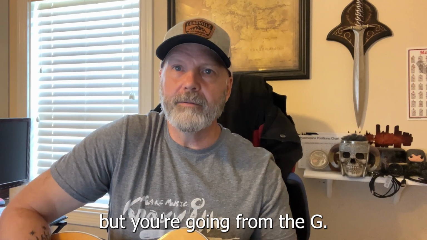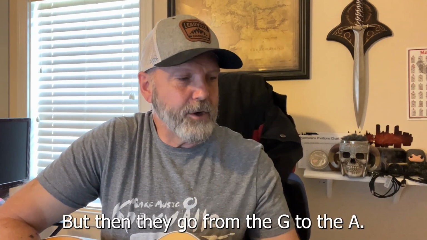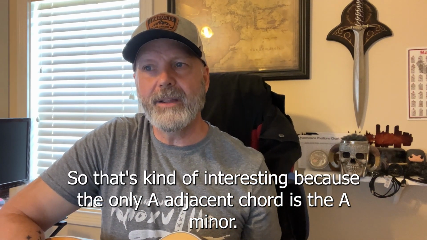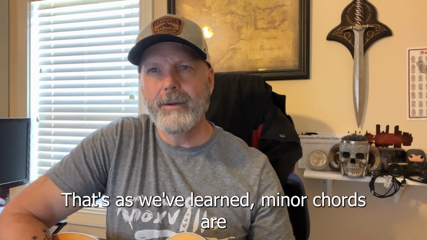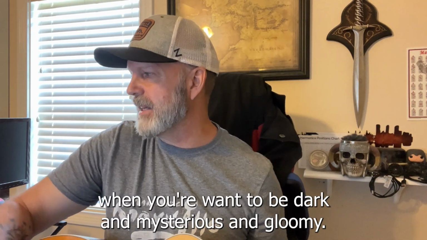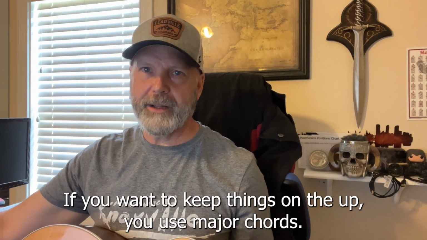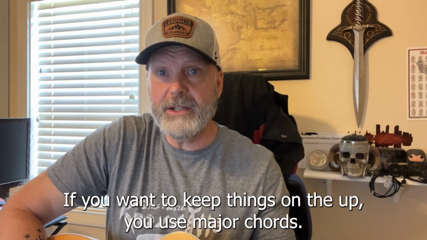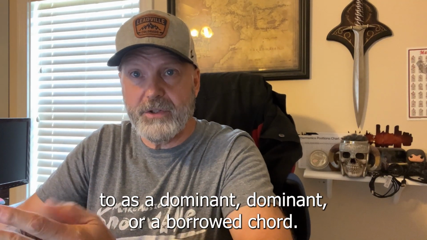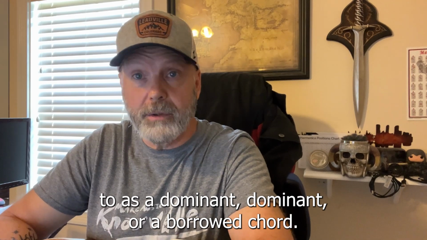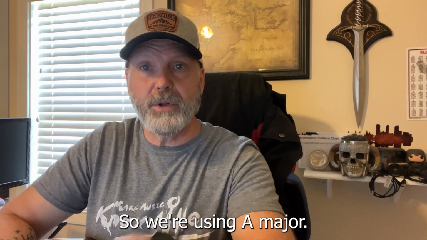But you're going from the G, but then they go from the G to the A. So that's kind of interesting because the only A adjacent chord is the A minor. That's, as we've learned, minor chords are when you want to be dark and mysterious and gloomy. If you want to keep things on the up, use major chords. But this is a case where this is what's referred to as a dominant or a borrowed chord. So we're using the A major.